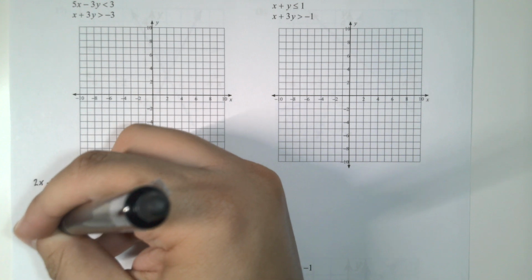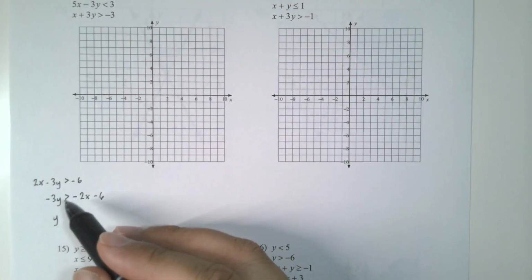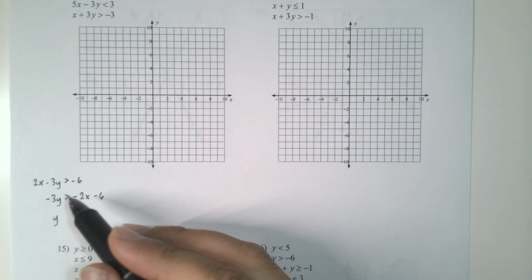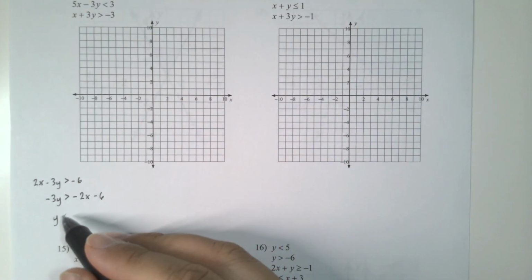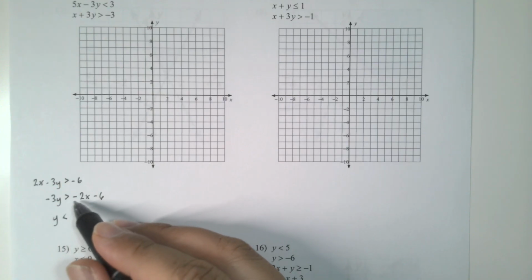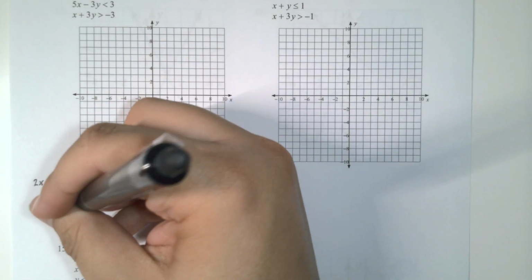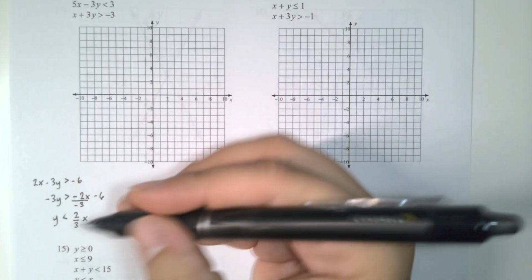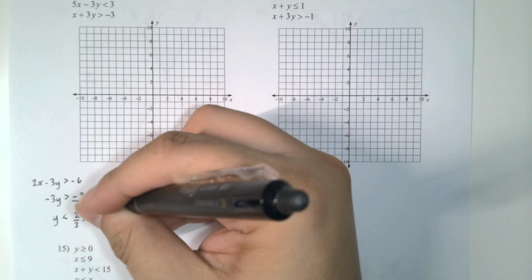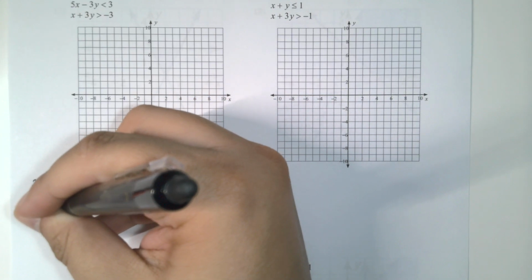When I divide by -3, remember your inequality rules. If I divide by a negative, I have to flip the direction of the inequality. And this is going to be y is less than. -2 divided by -3 is really just going to be 2 over 3x, because we have a negative over a negative. And if I divide this by -3, I'll write the -3 here too.